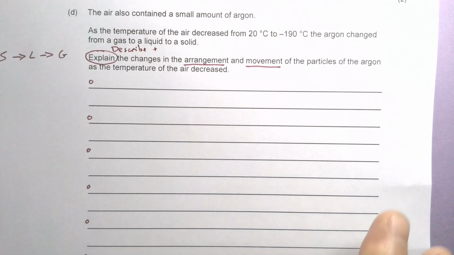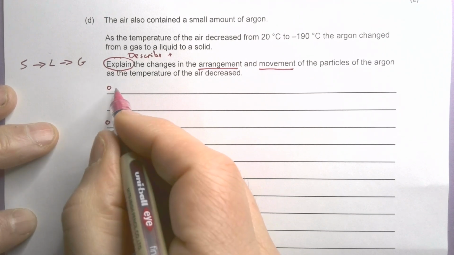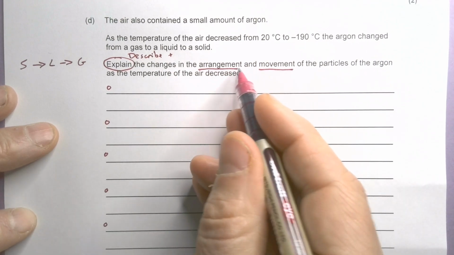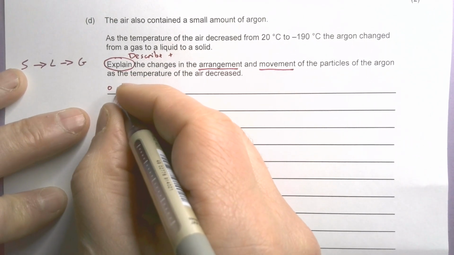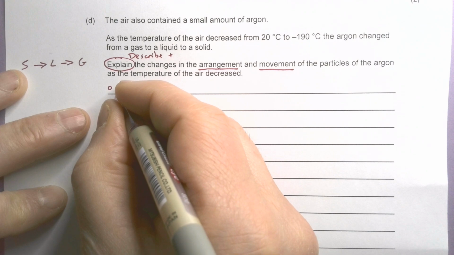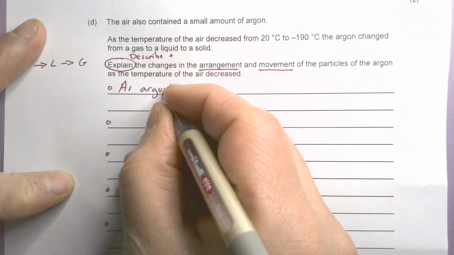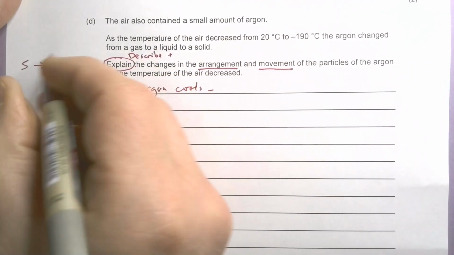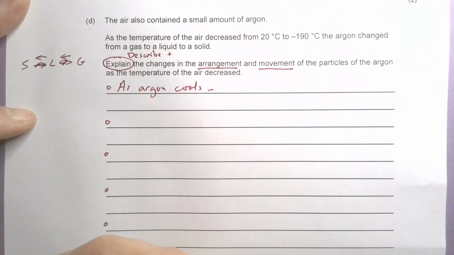Well, what have we got? It starts off as a gas, so I'm going to describe it going from gas to a liquid. First of all, I'm going to say what happens to the arrangement of the particles, and then I need to say why. Sorry, I said solid to liquid, that's the other way around, isn't it? It goes from gas to liquid because it's cooling down.